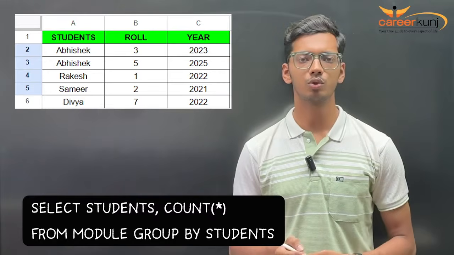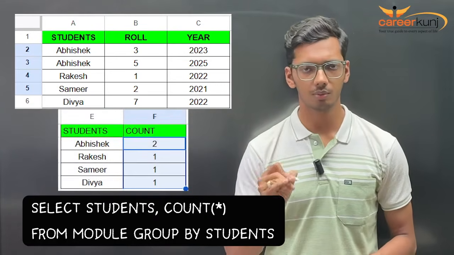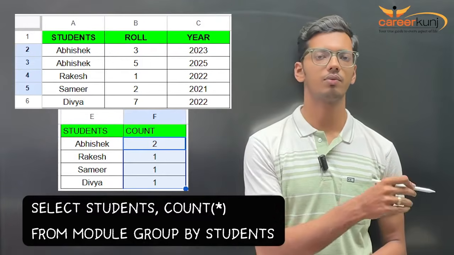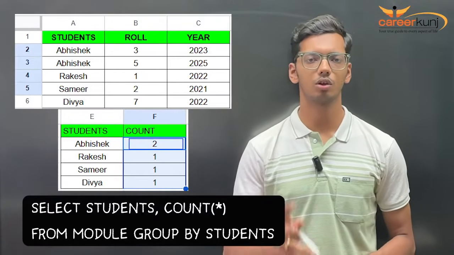If you see the output, it will show you the name of students one by one and the count, that means how many times it has occurred in the module sheet. So if you can see in front of Abhishek it is 2, that means Abhishek has occurred twice.